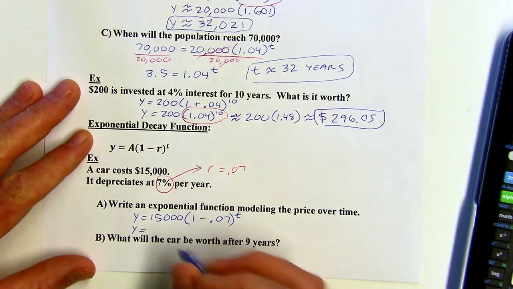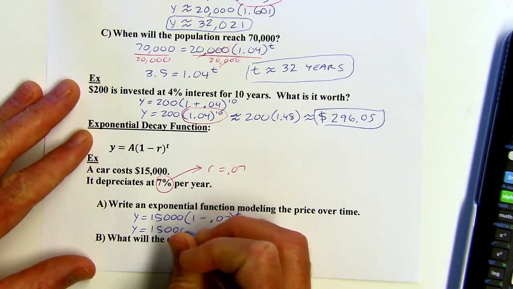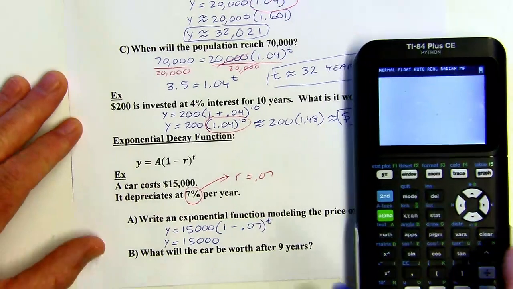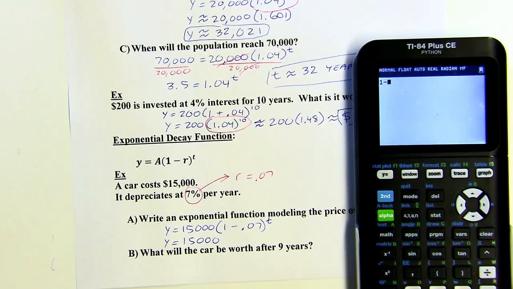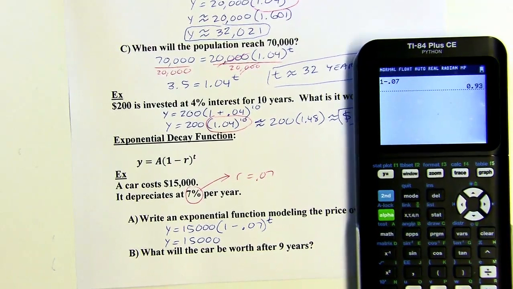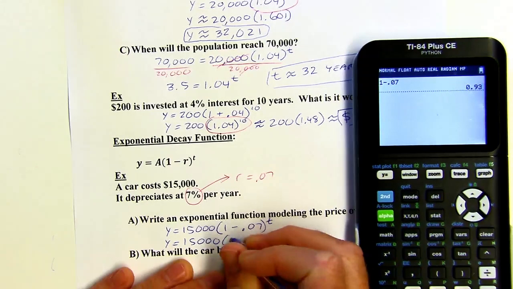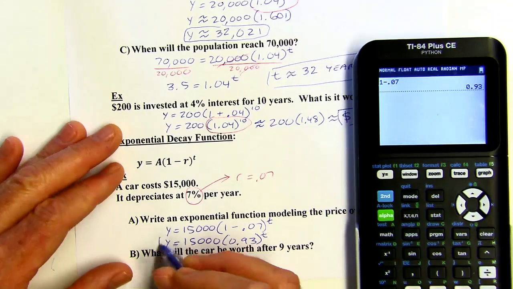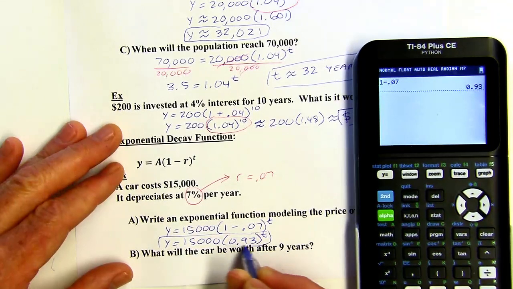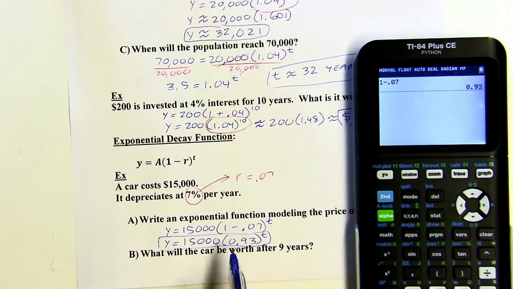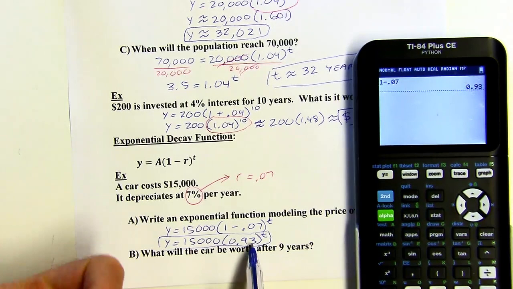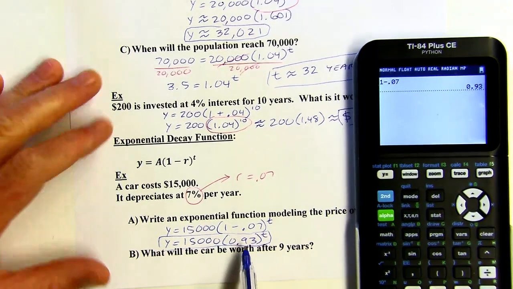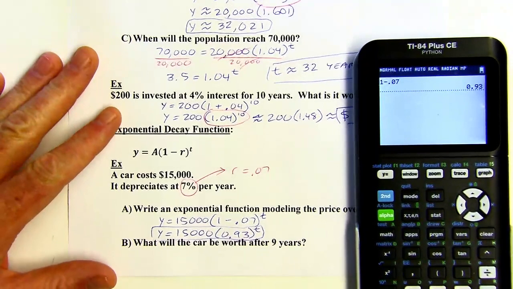Okay, and then all I can do is simplify inside the parentheses here. So 1 minus 0.07 is, let's see, 1 minus 0.07. That's going to come out to 0.93, right? So 0.93. And there's my equation. And it kind of makes sense with the 0.93. That means if it's going down 7% every year, it means it's going to be worth 93% of what it was previously worth, right?